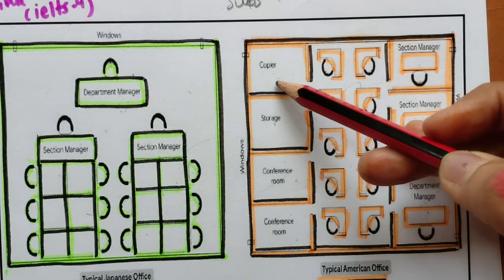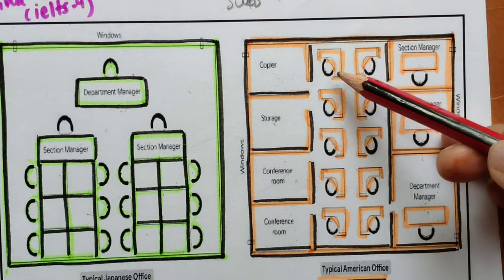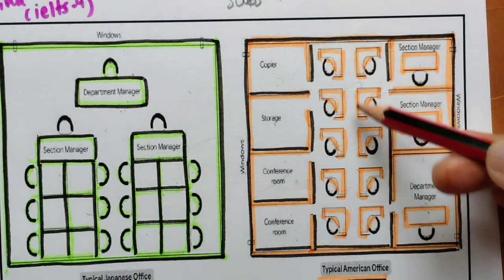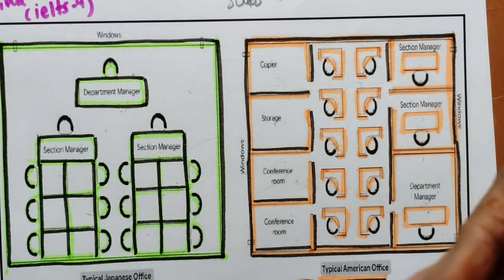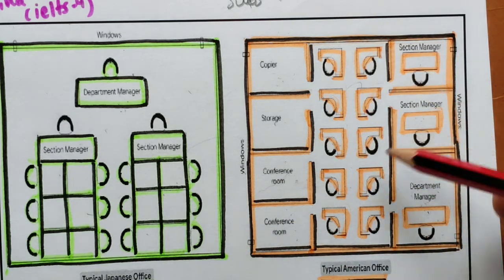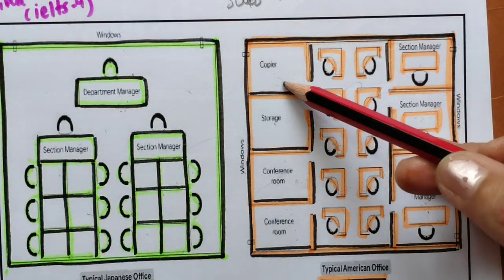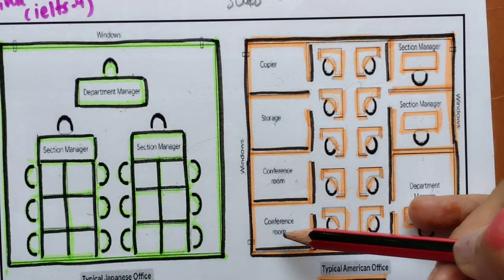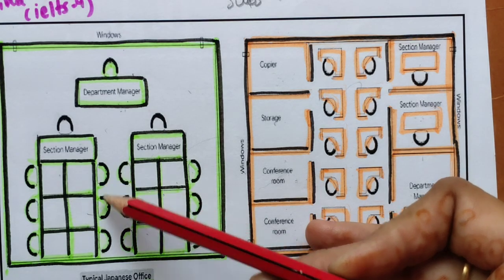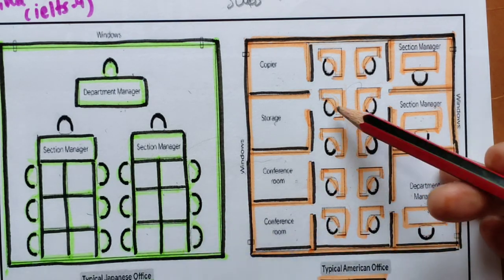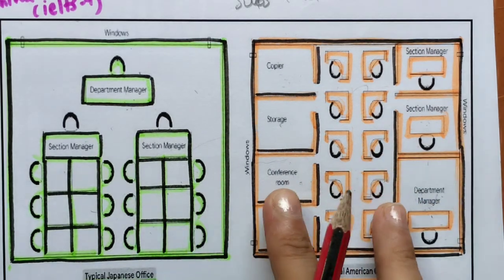It is a copier, which means a printing room, and you can say a conference room, and employees are sitting at the center of the room, you can say. And just now we have read department manager, section manager, they have a small room here, a bigger room here, here also a small room, and they have a bigger room, and extra storage space, extra rooms or facilities they have given in the American office. But one thing you should note, here 12 employees are sitting in one room. Here only 10 employees are sitting in one room. Okay, now we have compared, we have analyzed the things.